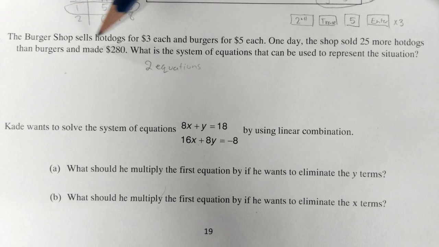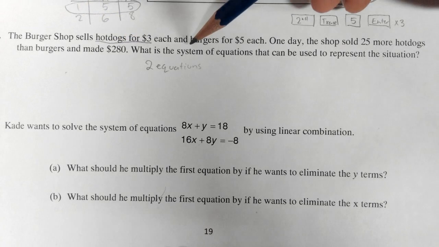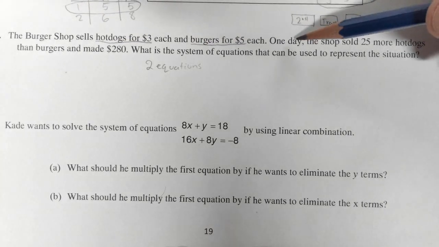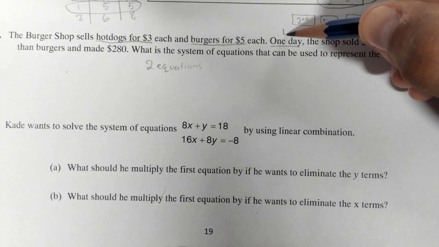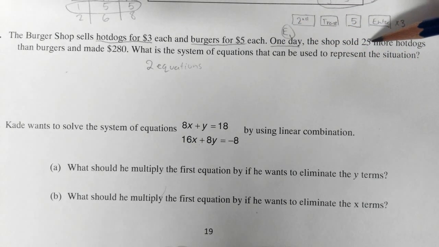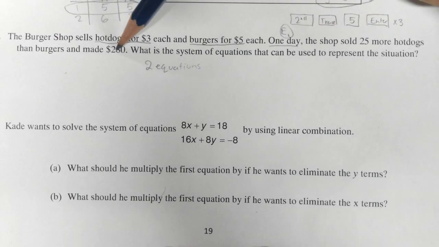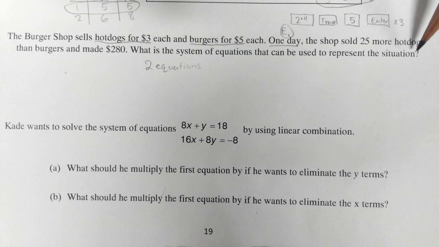Alright, so in this case, again, a burger shop sells hot dogs for $3. So hot dogs cost $3. And burgers cost $5. Important information. One day, so usually this kind of signifies that this is going to be my first equation. Equation number 1. One day, the shop sold 25 more hot dogs than burgers, and they made $280. Write a system of equations that can be used to represent the situation.